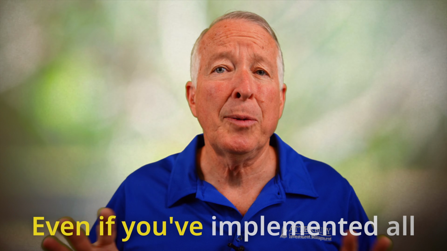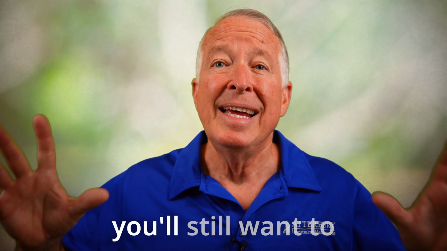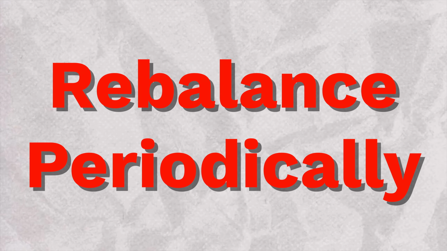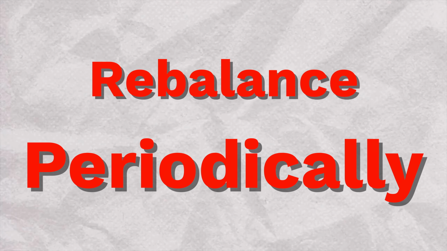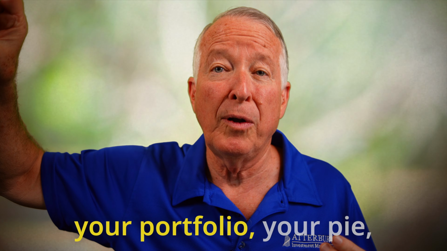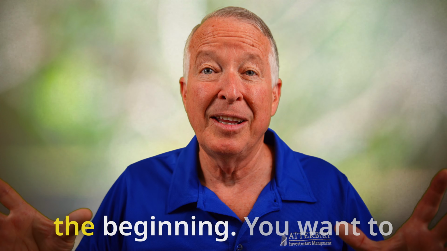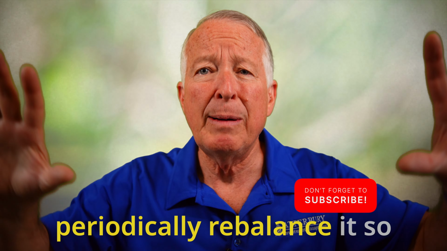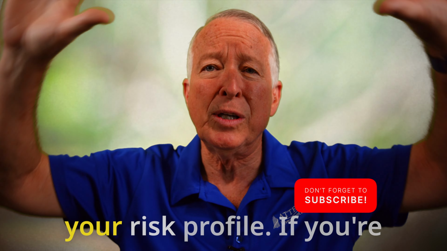Even if you've implemented all these different strategies, you still want to rebalance your portfolio from time to time. I'm not talking about market timing. I'm talking about rebalancing the allocation of your portfolio as they take turns outperforming one another. If, for example, high-yield bonds had an above-average performance for a while, they could have grown to a bigger percentage of your portfolio, your pie, than you had intended in the beginning. You want to periodically rebalance it so that it remains true to your risk profile.